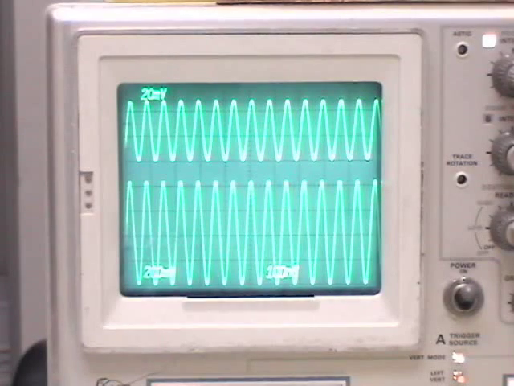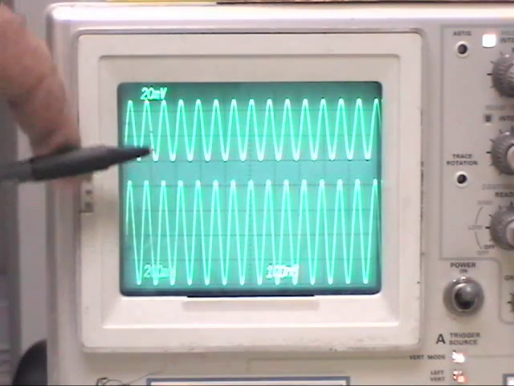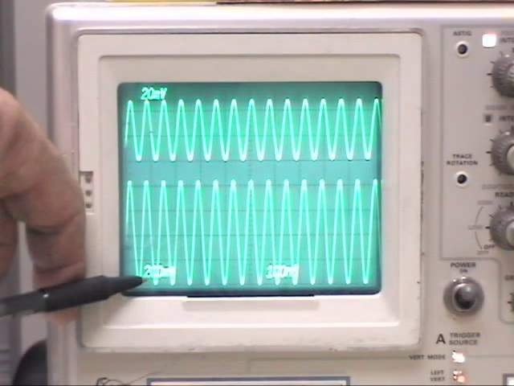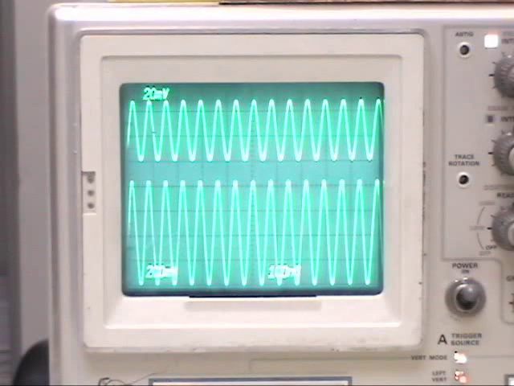I've added the output of the amplifier on the screen now. This is the input, this is the output. Input's at 20 millivolts per division. Output down here is at 200 millivolts per division. We have about 4.2 divisions of output. If we multiply that times 200 millivolts, that'll give us 840 millivolts output peak to peak.